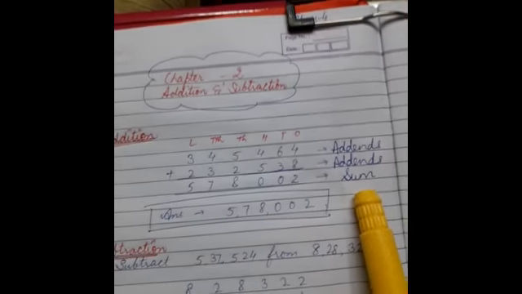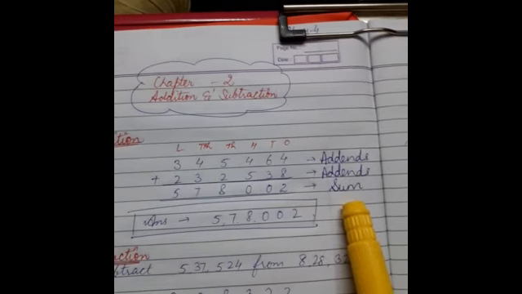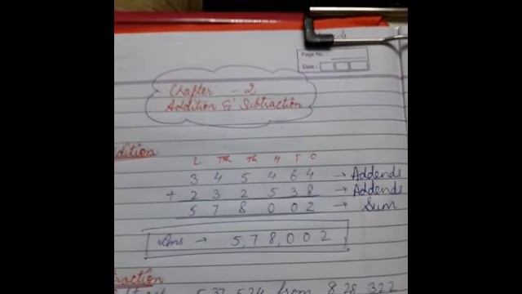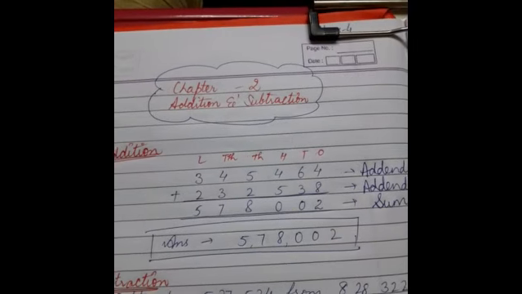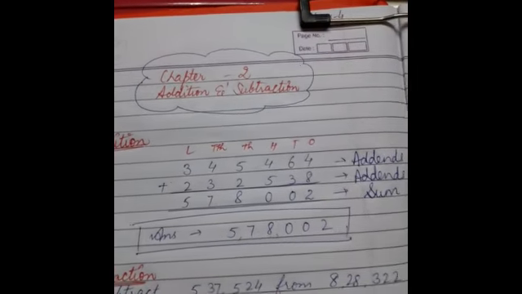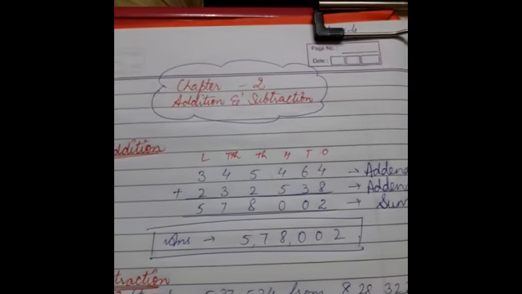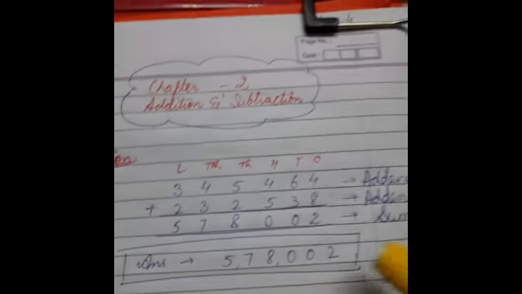In class 3rd, when we were doing addition with regrouping, you were writing the carry here. But from class 4th, you have to do a lot of practice and avoid writing the carry. You need to keep the carry in your mind only. So let us add this.